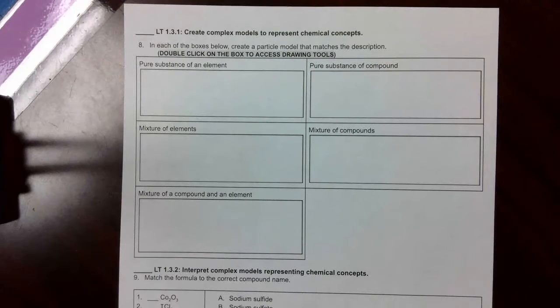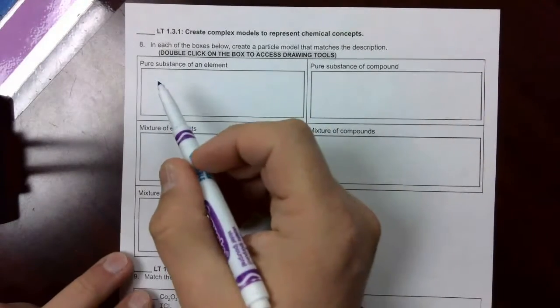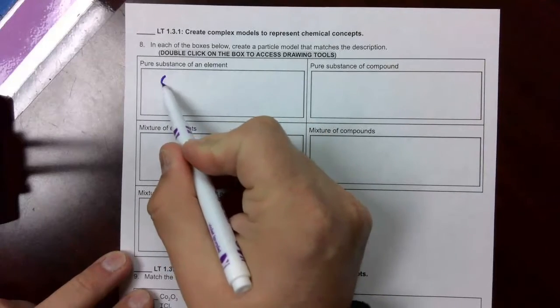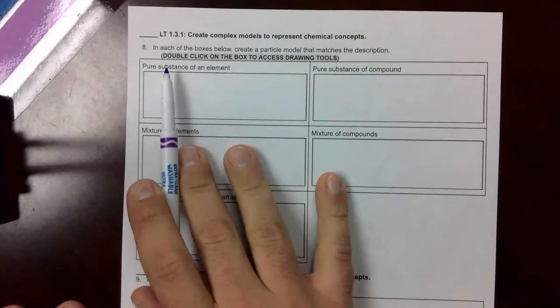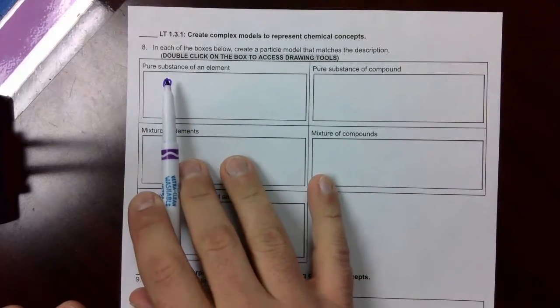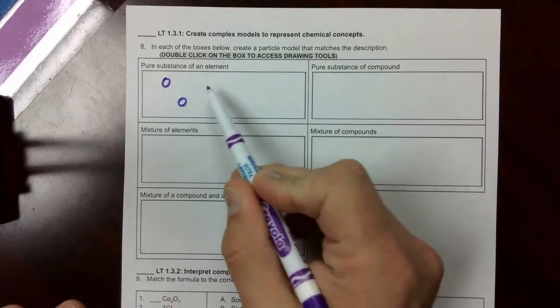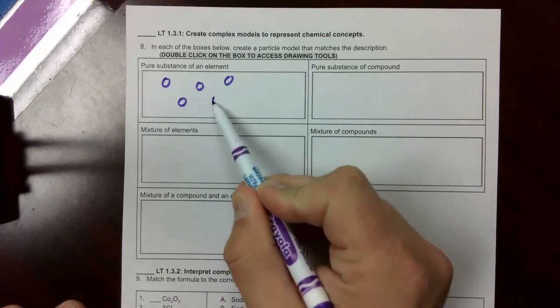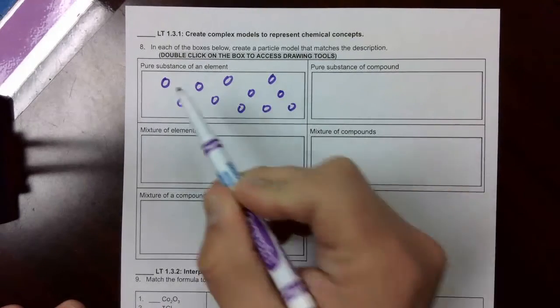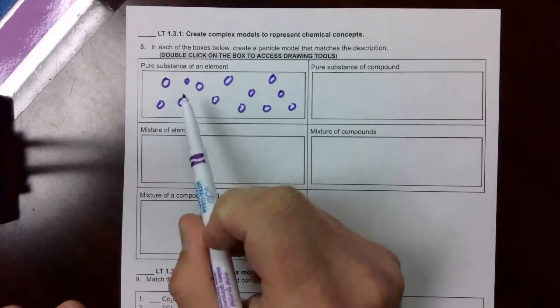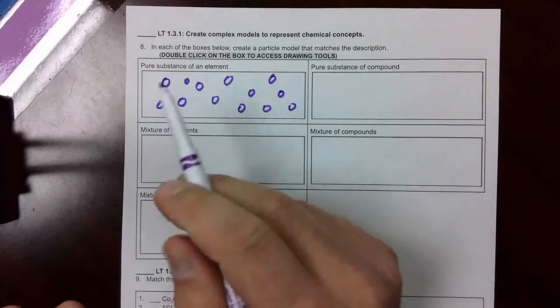This is a pure substance of an element. So what we're going to do is represent elements with a single shape. I'm going to use purple circles. And a pure substance means that there is nothing but this element here. So nothing but pure, whatever element this represents. Nothing but purple circles. So that would be a pure substance of an element. All the same thing.